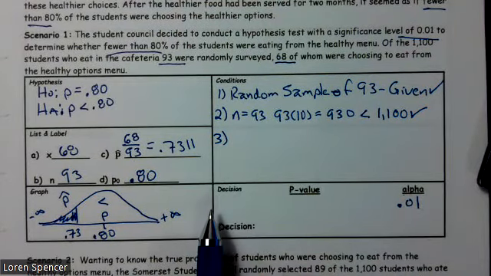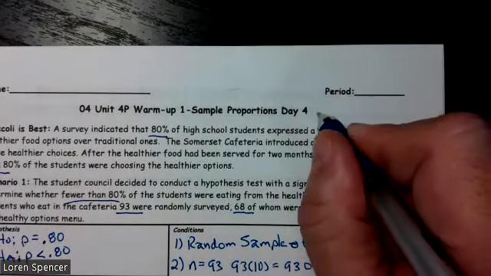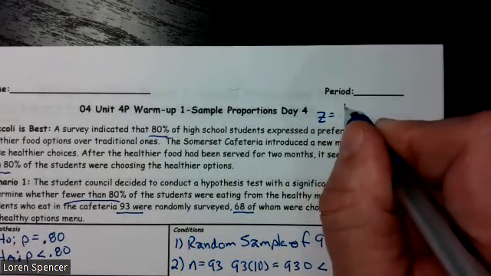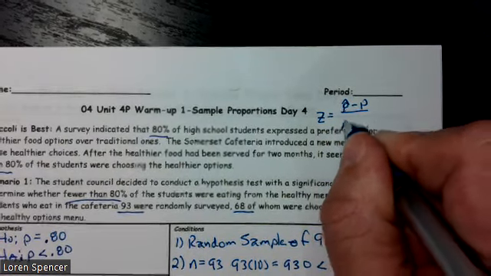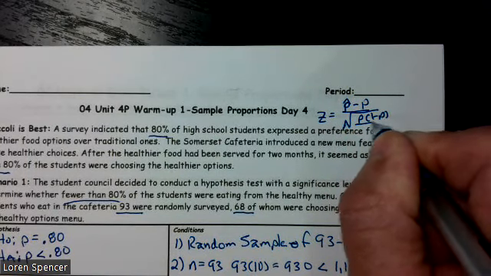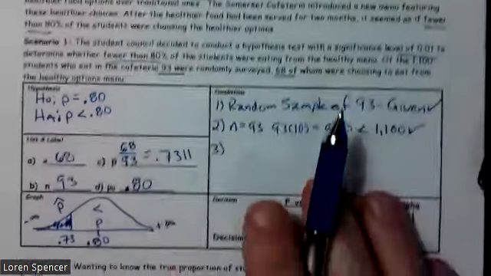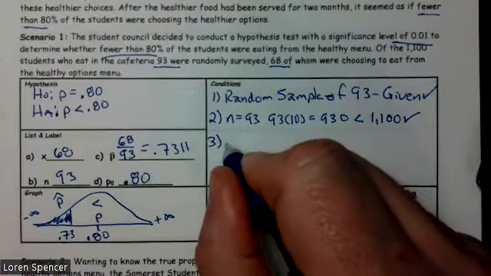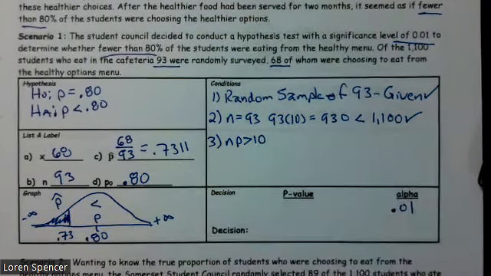All right. So first off, I want to remind people, and I'm going to write this up here, that our formula is z equals p hat minus p over the square root of p times 1 minus p over n. So because this is p's here, we're going to need to use p's here. So we're going to need np needs to be greater than 10.